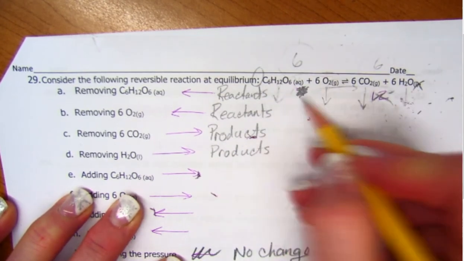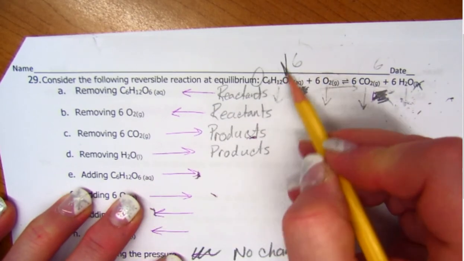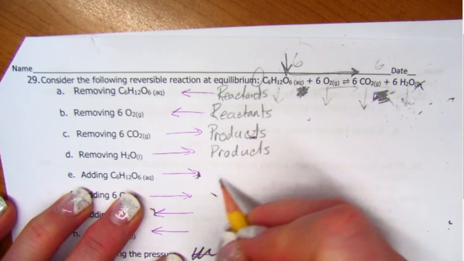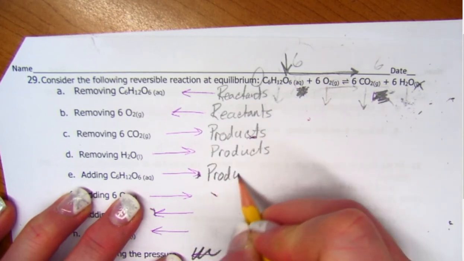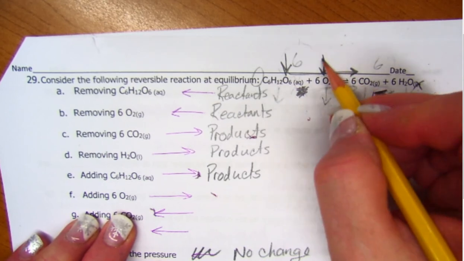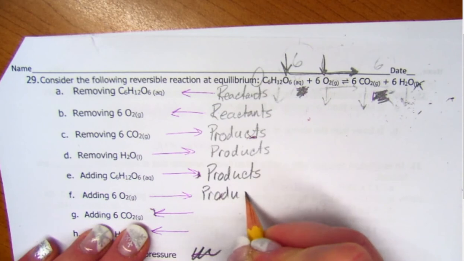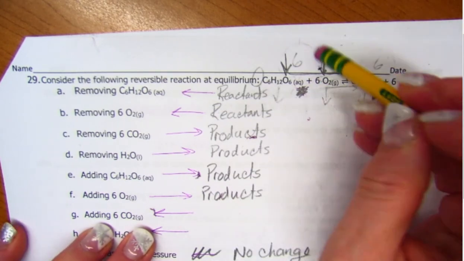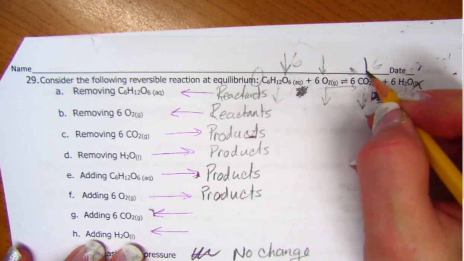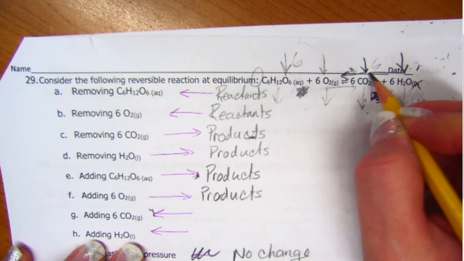Just don't want to erase those because I don't want you thinking about that. Okay, adding this, I'm going to go across. I've got to spread it out. It's going to go across the arrow this way, so towards my products. Adding, again, making a pile on this side. It's got to cross the arrow, going to the products. Adding on the product side is going to force it to the reactant. So when I do these bottom two, when I add here, force to my products, or my reactants, add here, force to my reactant.